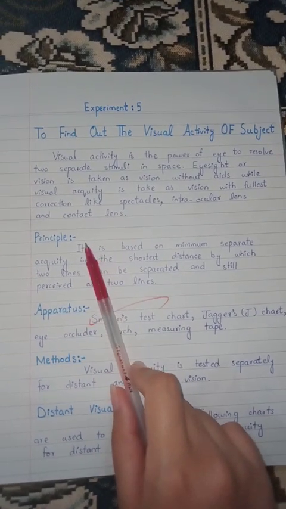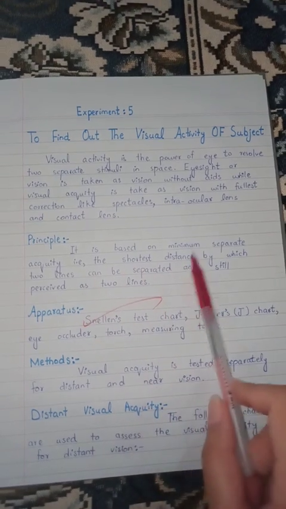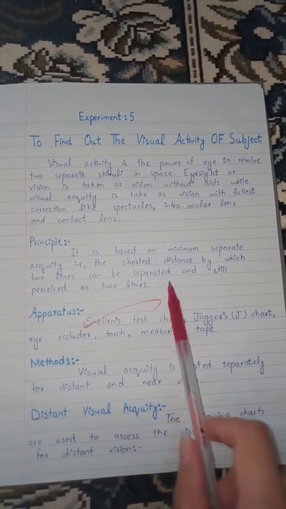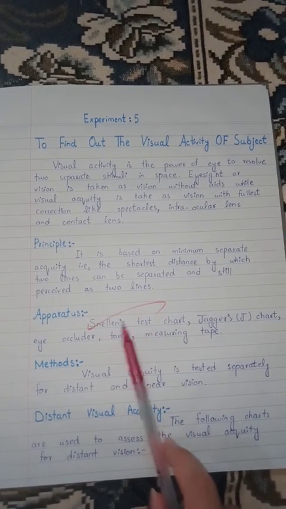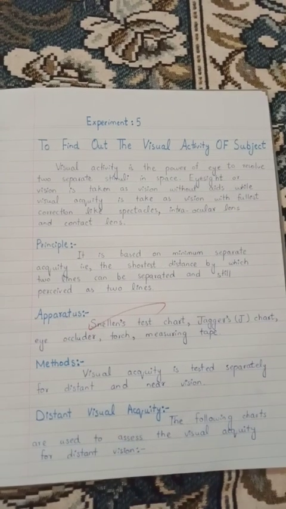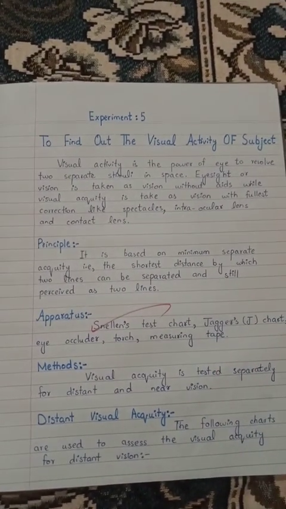Now we will discuss its principle. It is based on minimum separable acuity, that is the shortest distance by which two lines can be separated and still perceived as two lines. Apparatus: Snellen test chart, Jaeger's J chart, eye occluder, torch and measuring tape.